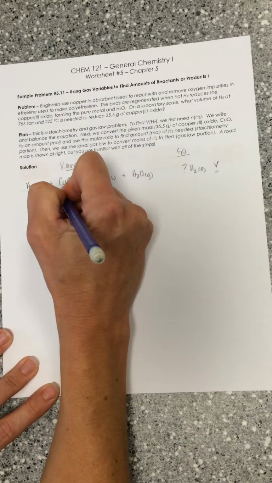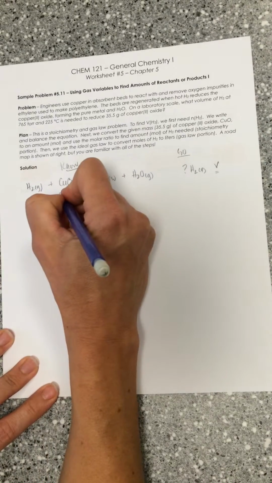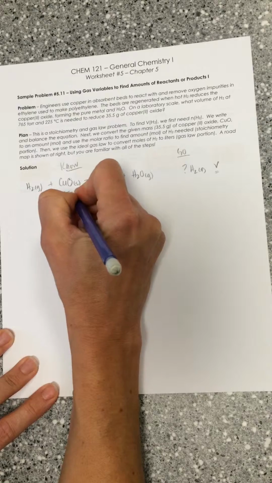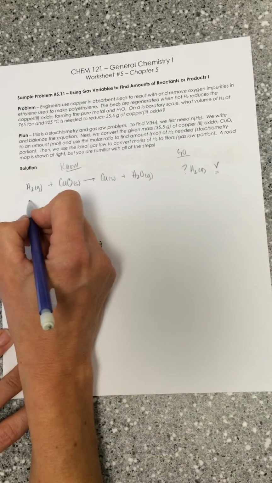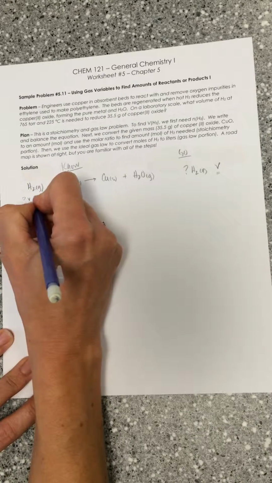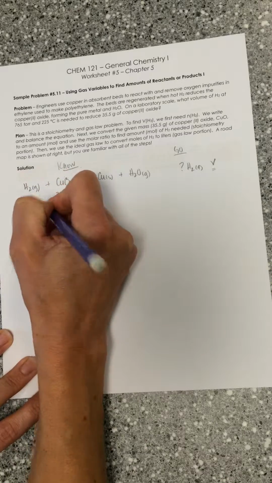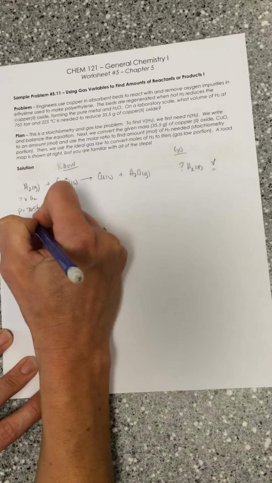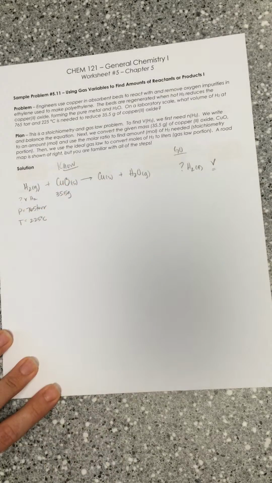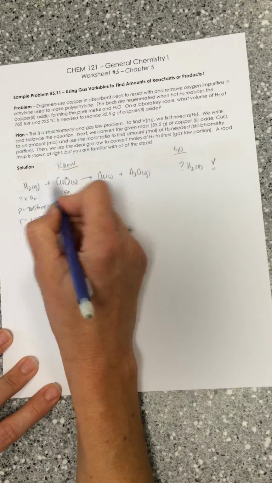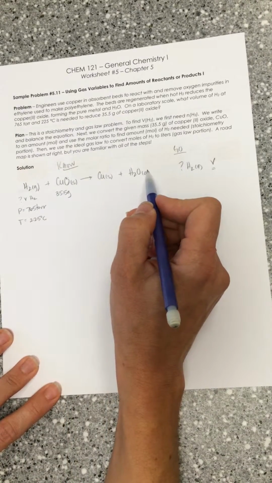All right, so again, putting down information I know, when I have a chemical equation, I like to write information down here. So we've got 35.5 grams of our copper 2 oxide, and we'd like to know what volume of hydrogen gas we're going to need when we have a pressure equal to 765 torr and a temperature equal to 225 degrees C. So it looks like we've got two reagents reacting with one another to make products.